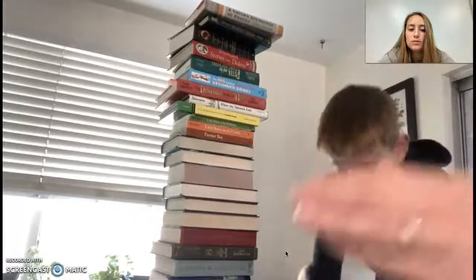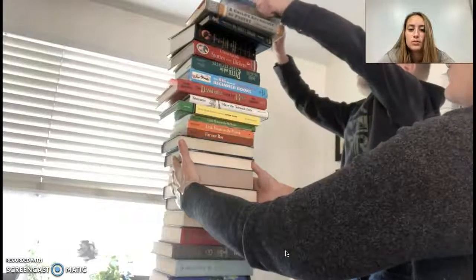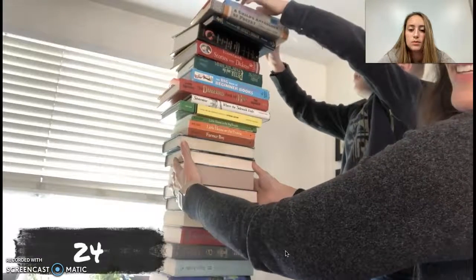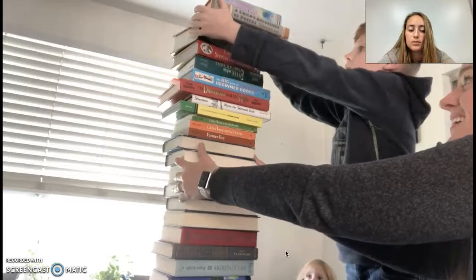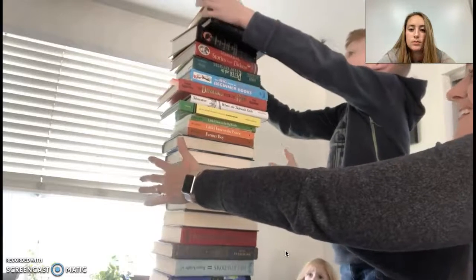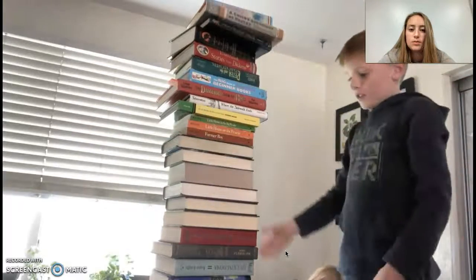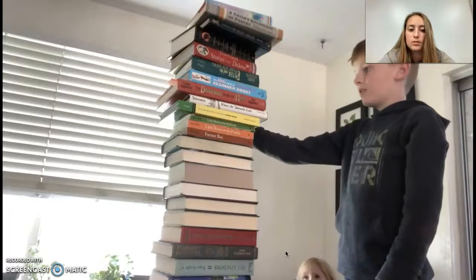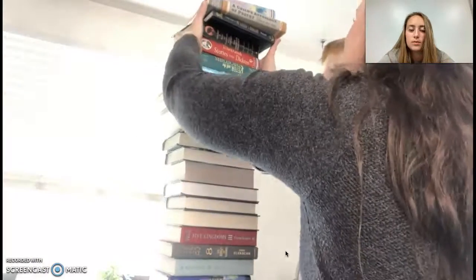Okay, this may be... the books are about to topple. This one's heavy. Okay. 24. More. No. 24. I don't think it can stand on its own anymore, do you? 24. Oh my goodness, don't push it. The next book is gonna make it fall. Ah, okay. Let's take it down. You shouted it.